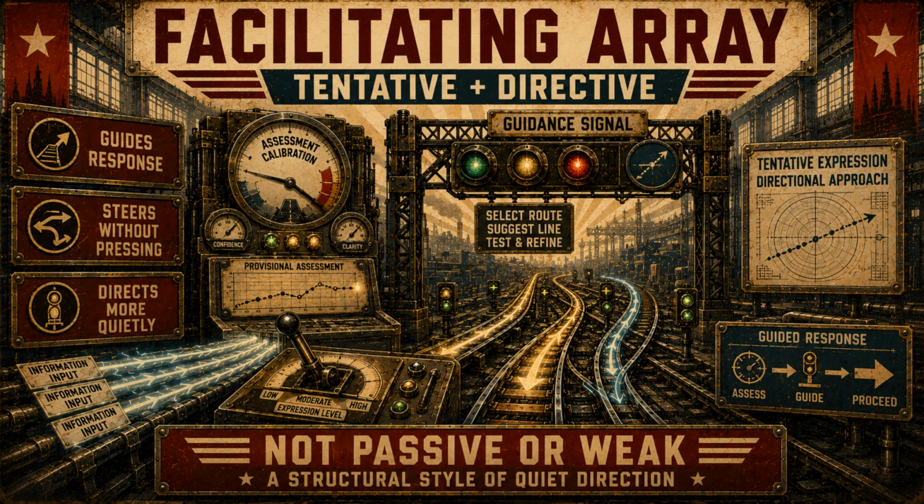The difference is that it directs without making itself the loudest voice in the block. Facilitating can work quietly. It can guide indirectly. It can shape the line of response without insisting too heavily on its own assessment. It can help the system move in a selected direction while leaving room for adjustment, testing, or refinement. So facilitating is not simply weak expression. It is tentative expression combined with directional influence.